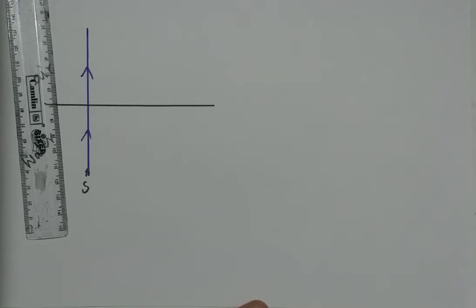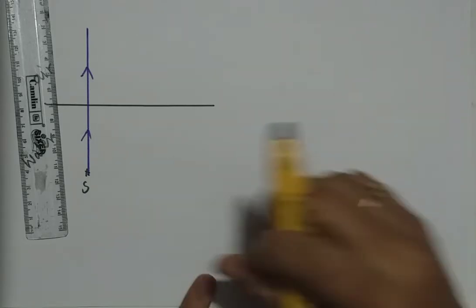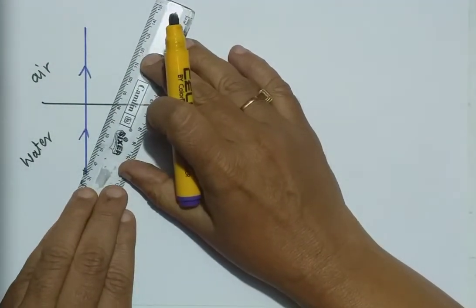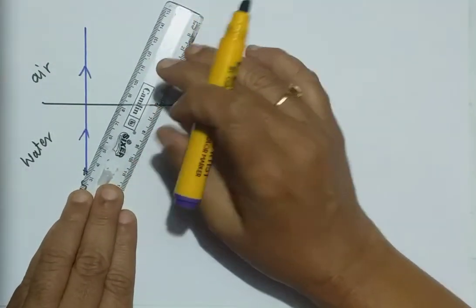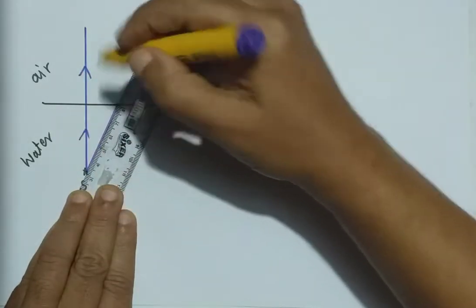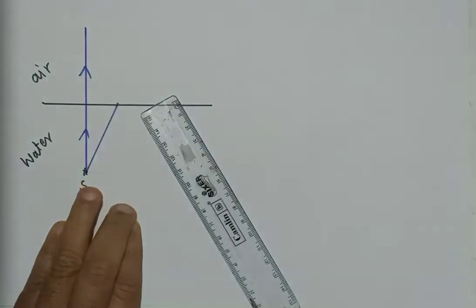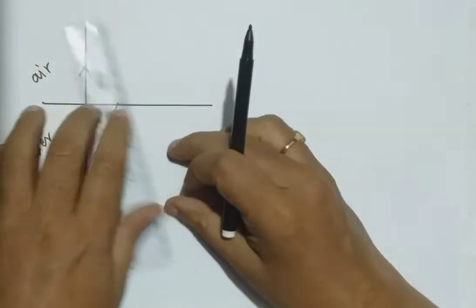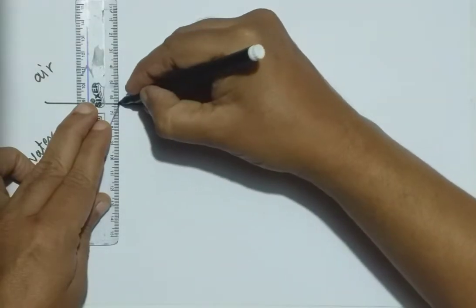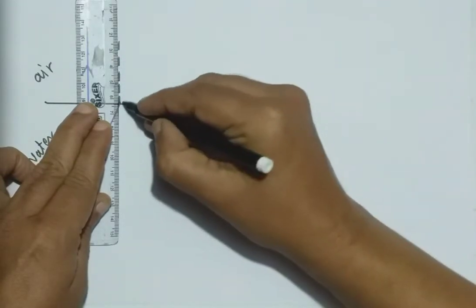Now, if I draw another light ray from the source which is near to the normal, I have to write down like this. Just observe. This is, and I write the normal also here. I write the normal like this.